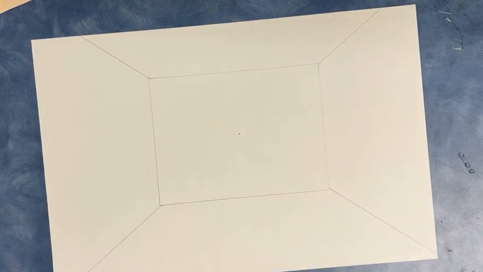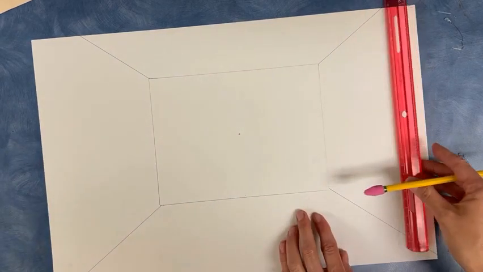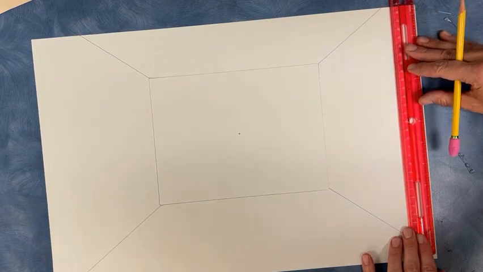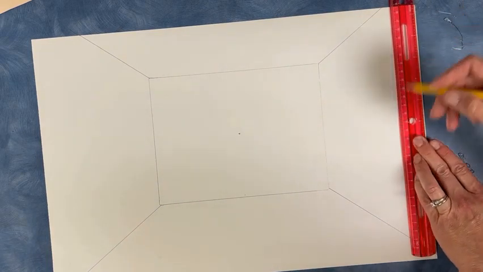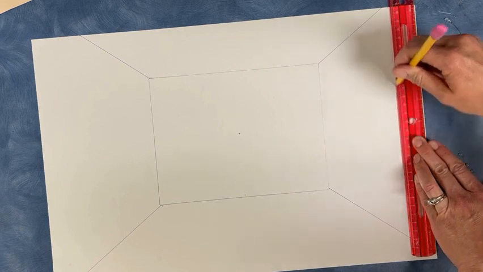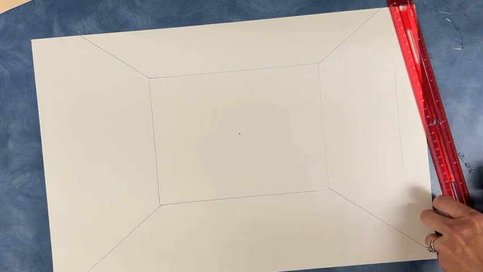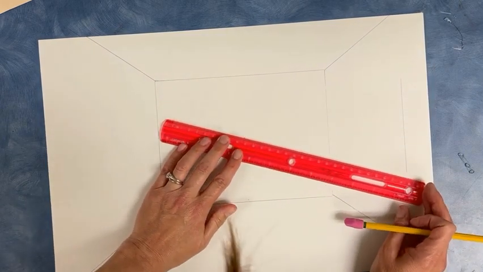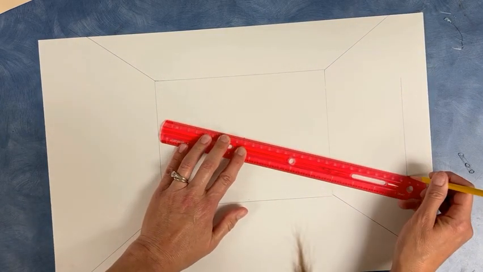Alright, so now we're going to make a window shape on each wall and ceiling. So we're going to make a nice straight vertical line. And then we're going to connect the top and bottom of that line to the vanishing point.